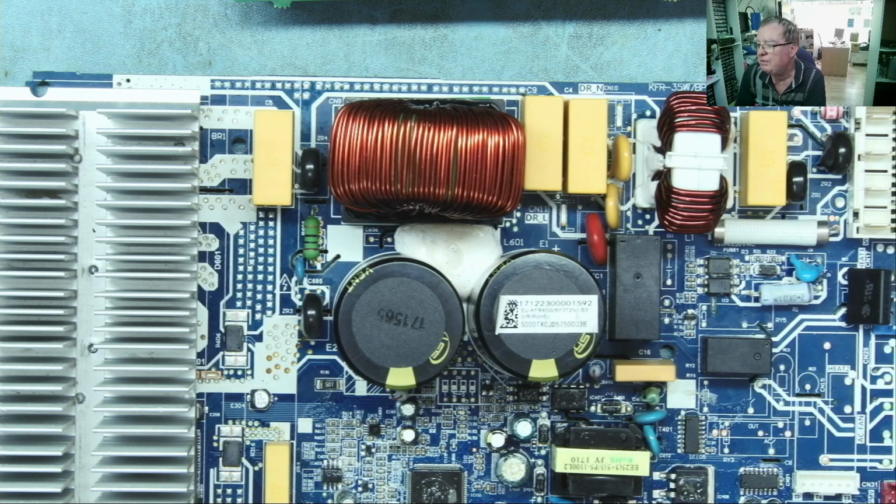So not only do you need to get the glue off, but you need to have a good look around to see what components in that area may well have failed. Or when I say in that area, components that are connected down PCB tracks to that area. Okay?